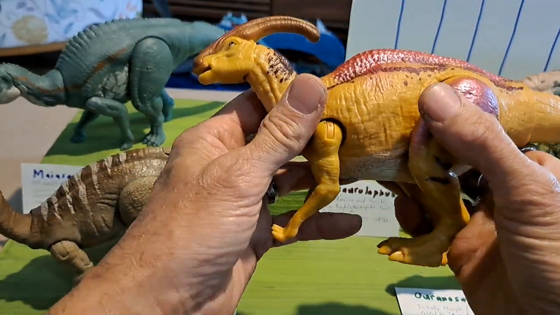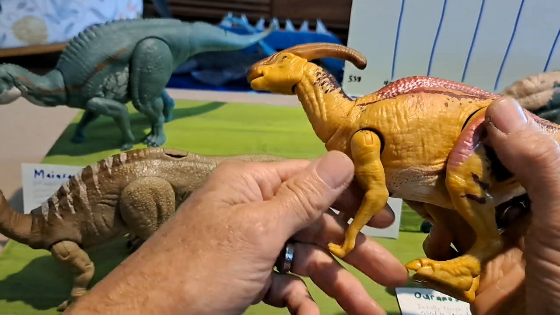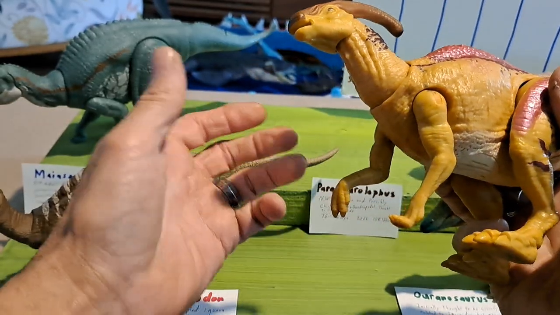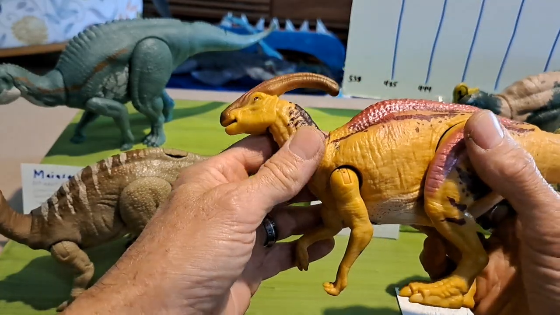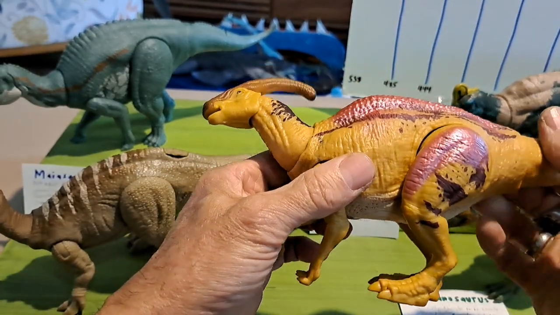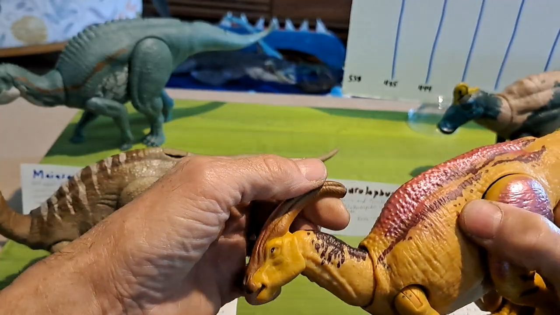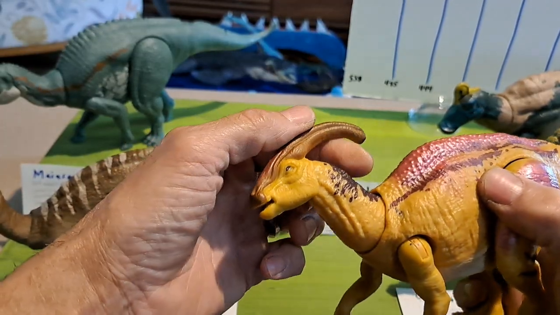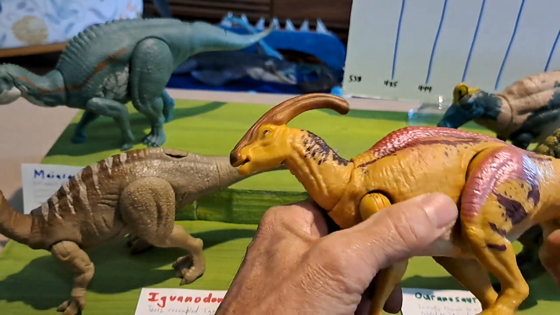Sometimes they estimate those herds to be 10,000. I really don't know what they're basing that on, but just throwing that number out there. 30 feet long, 10,000 pounds, so bigger than Maiasaura. Of course, famous for this hollow structure on its head that may have been used for making sound.